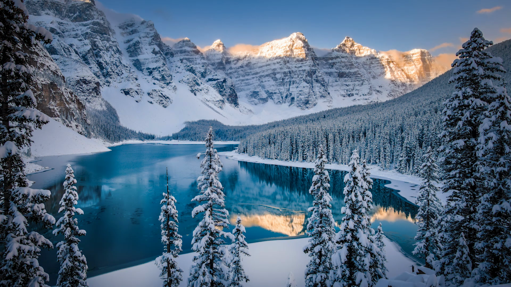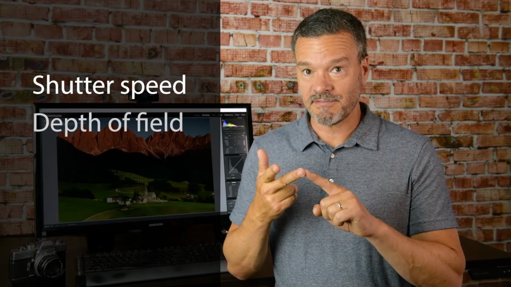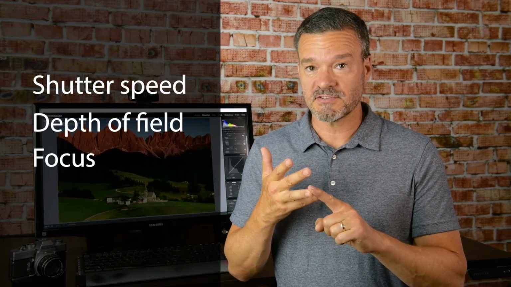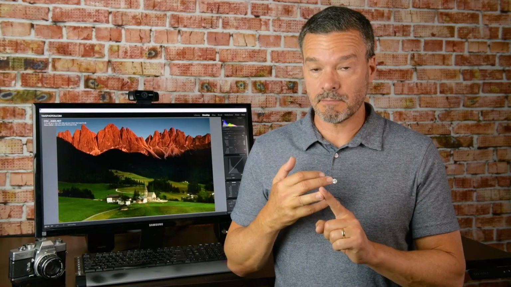So let's talk about sharp photo. Now, when it comes to taking a sharp photo, there are 3 things that must come into alignment before your photo is going to be sharp. Yes, it's another list of 3 things. And those 3 things are shutter speed, depth of field, and focus. And I'm going to talk about focus here because it's such an important one. It's such a big one.